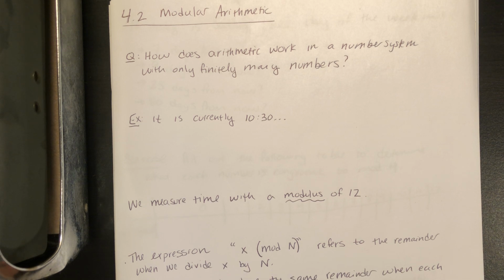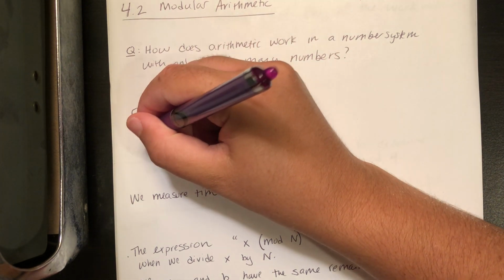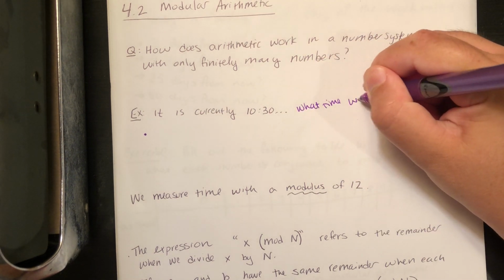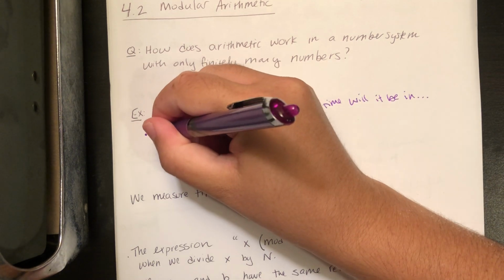The only real times that you can have are somewhere between 1 o'clock and 12 o'clock, and then it restarts counting at 1 again, unless you're working in military time, but we'll put that aside and only work with times 1 through 12. Now, for example, if it's currently 10:30, then what time will it be in 3 hours?